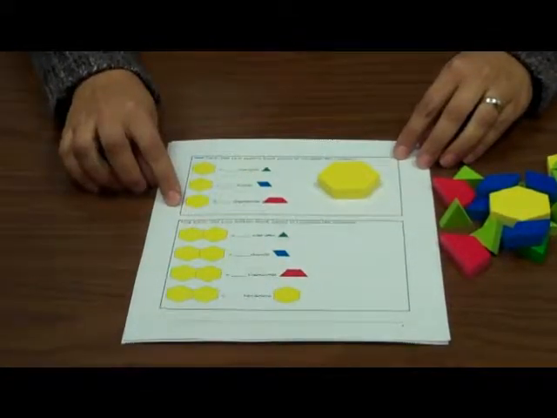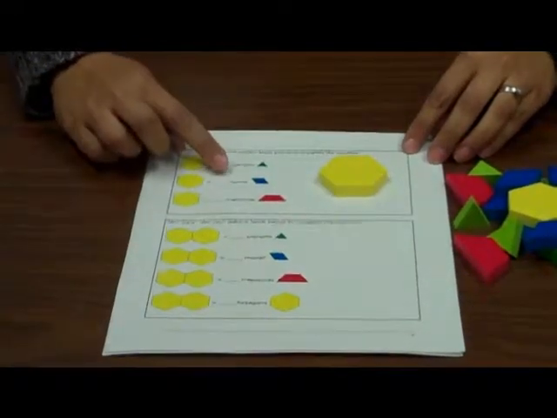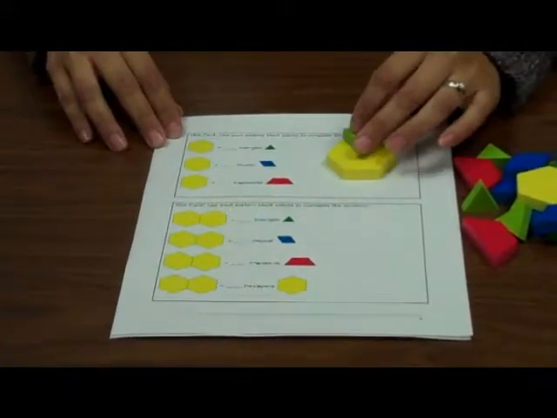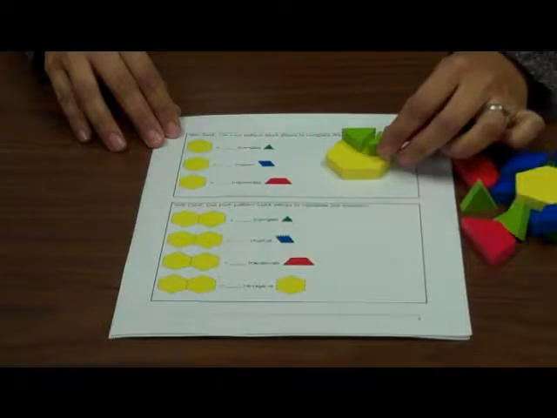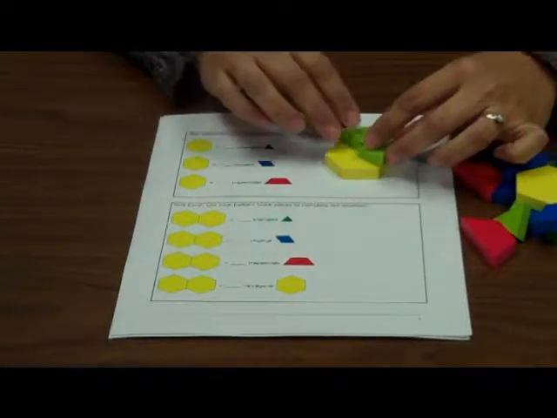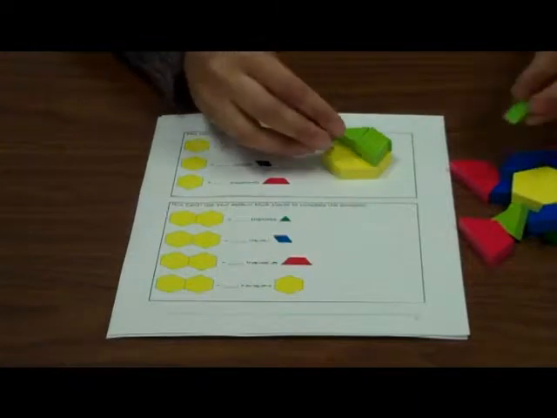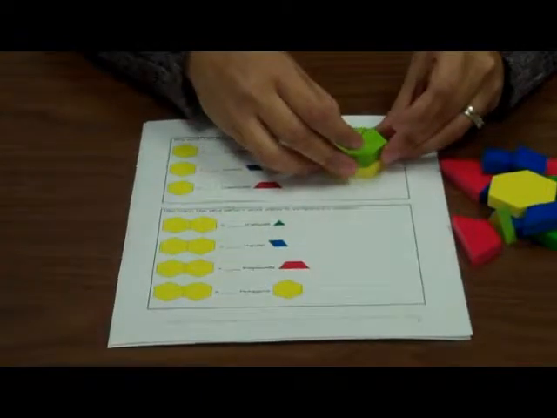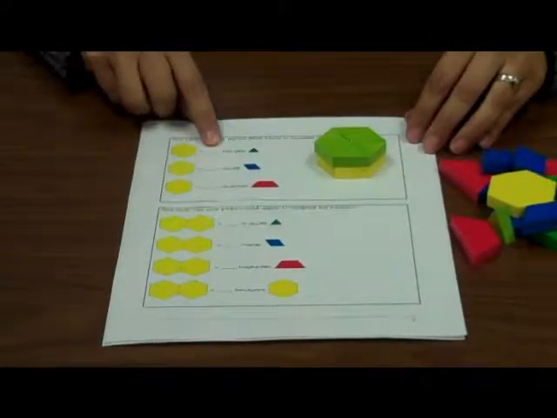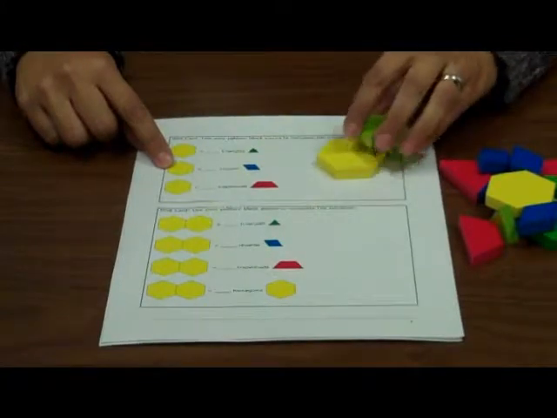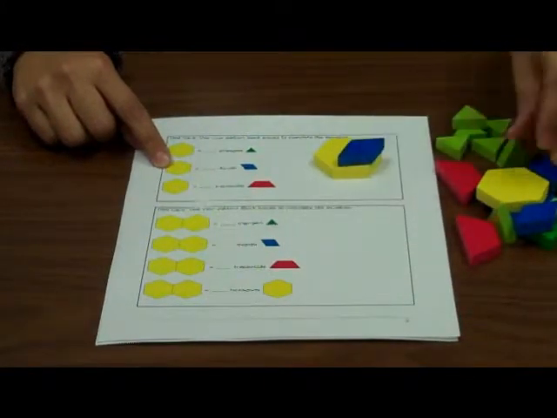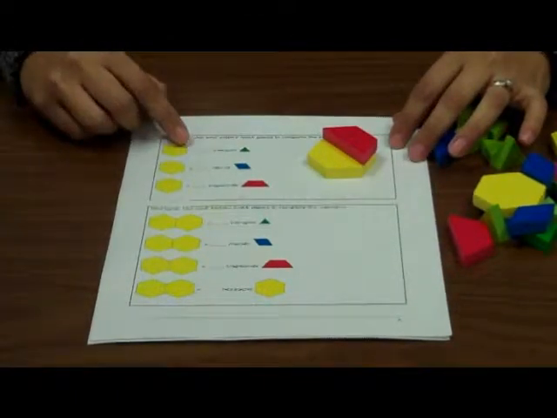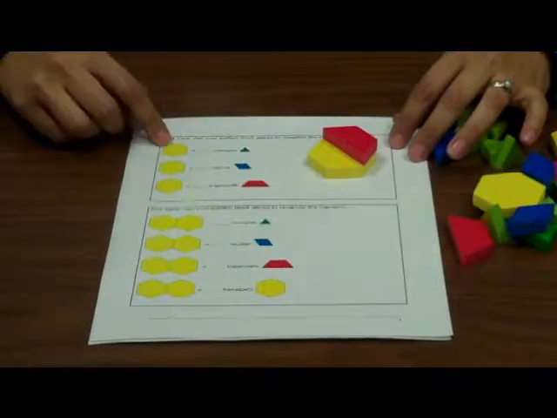And as you can see here, they're going to find how many triangles, rhombi, and trapezoids make up a whole hexagon. So they'll begin by placing the triangles on the hexagon until they're able to discover that 6 pieces or 6 triangles makes up the whole hexagon, which they'll indicate here. And they'll do the same thing using the rhombi and using the trapezoid. And at this point, they're not working with fractions, but they're only discovering how many pieces fit on a whole.